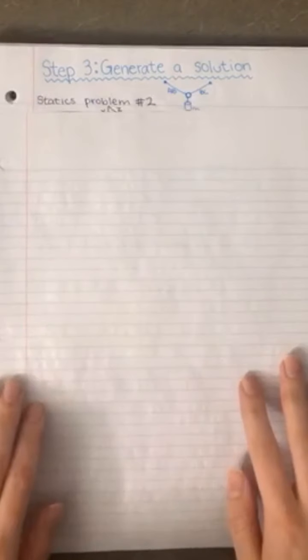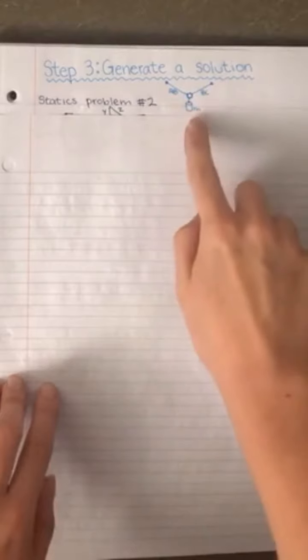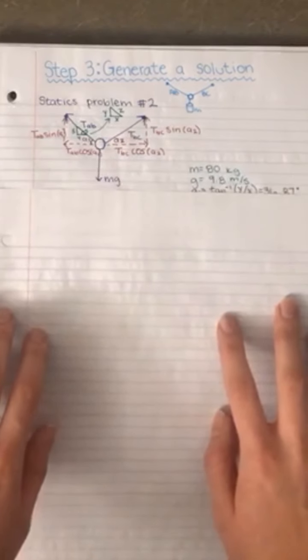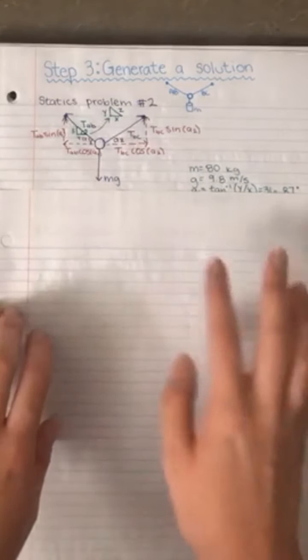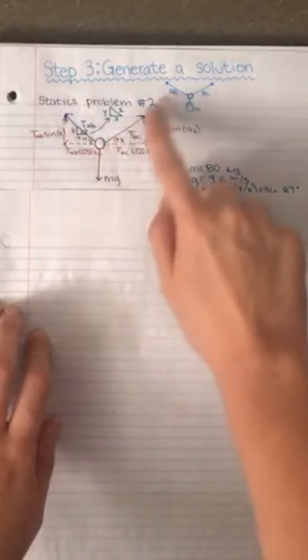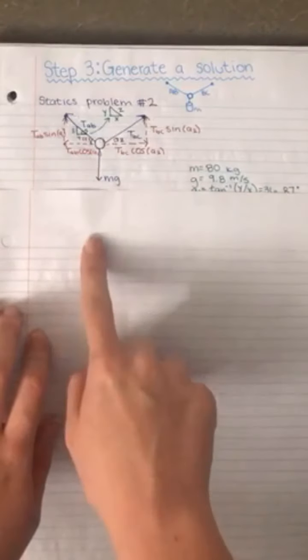Hi everyone, this is McKenna with step 3 of the problem solving method, which is generating a solution. So we are generating a solution to the tension problems where we are given 2 wires and a cylinder of mass m. To solve for the tension in AB and BC, we are going to make a free body diagram. We have the tension in AB pointing up and to the left and the tension of BC up and to the right, and then we have the weight of the object pointing down.